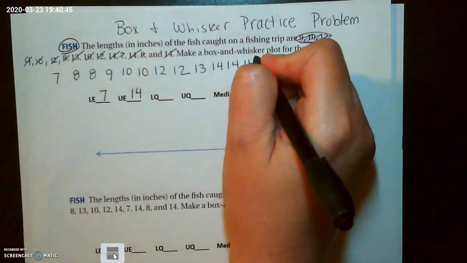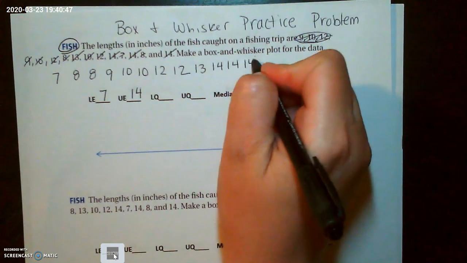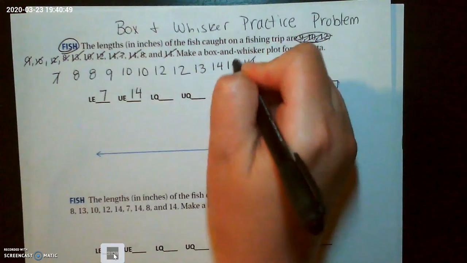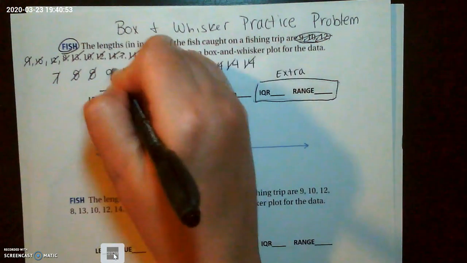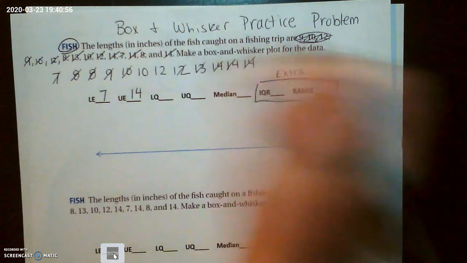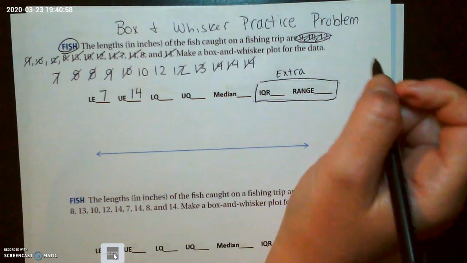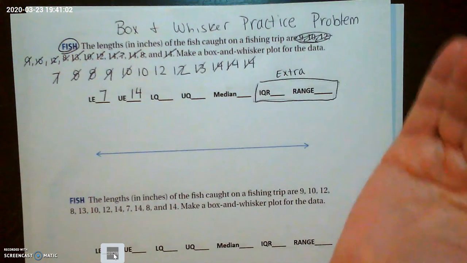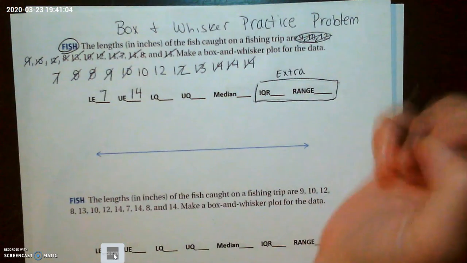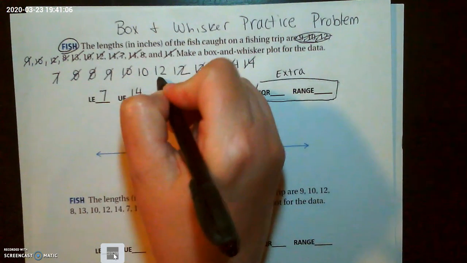So median, I keep saying medium, sorry. Median: 1, 2, cross them off. High and low, high, low, high, low. Okay, now, we did not talk about this one yesterday, so this might be one that you definitely need to take a look at if you didn't get this. 10 and 12 are in the middle.